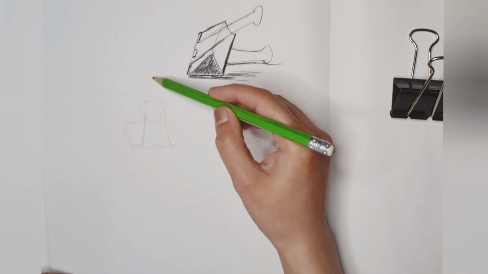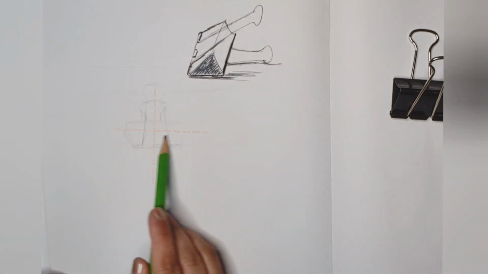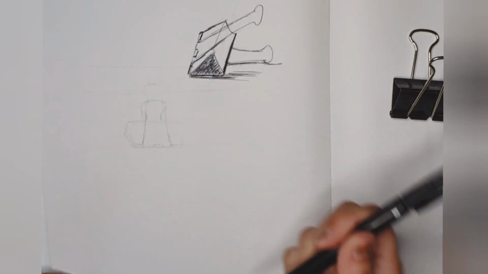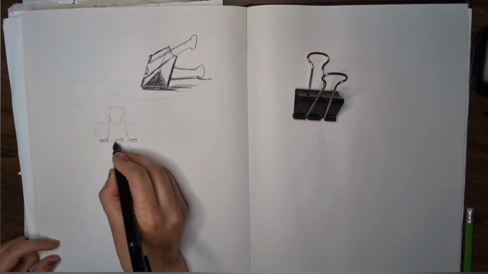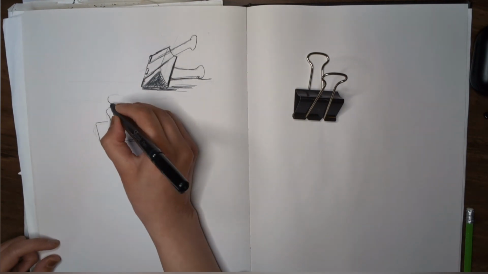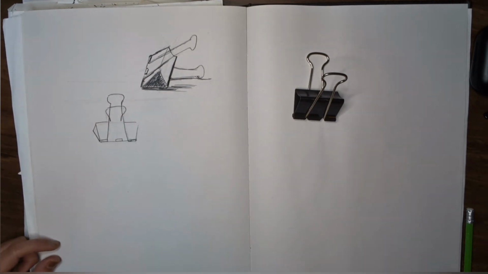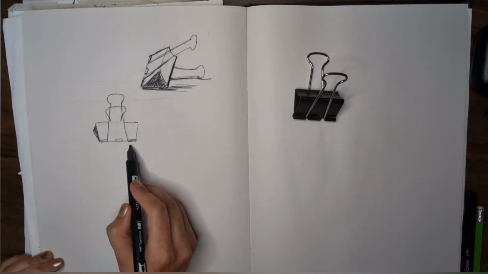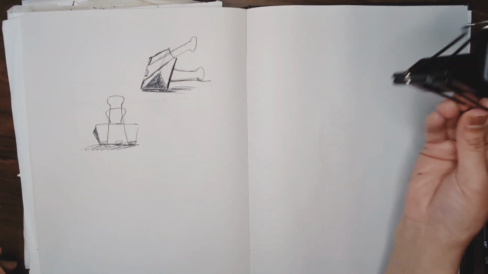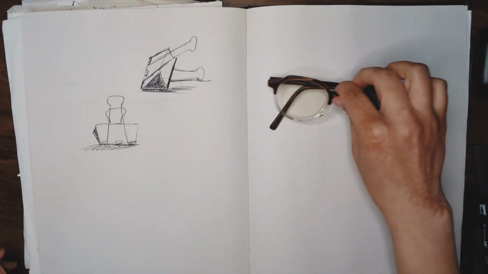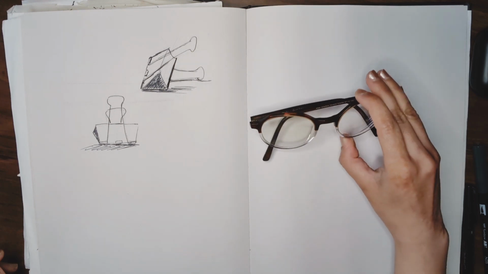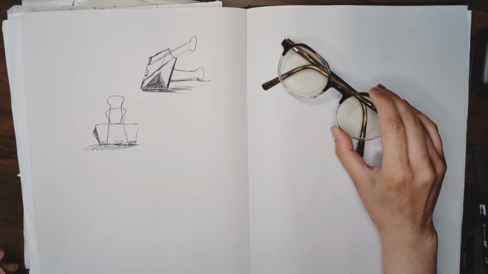Again, you could start with a symmetrical line going this way, to simplify things for yourself if you need to. Right, now try another object. Here I have a set of glasses, so let's give it a try and sketch these glasses.